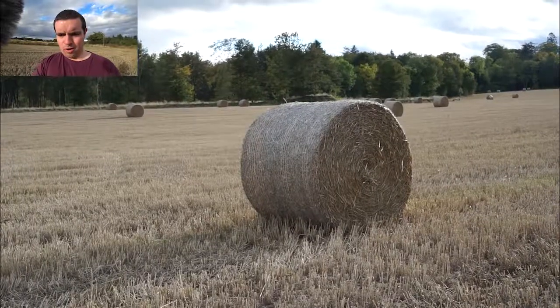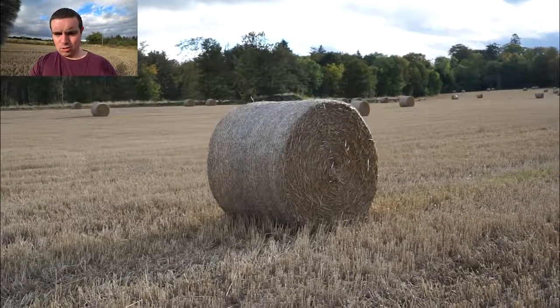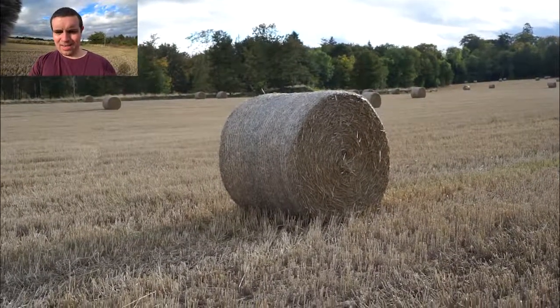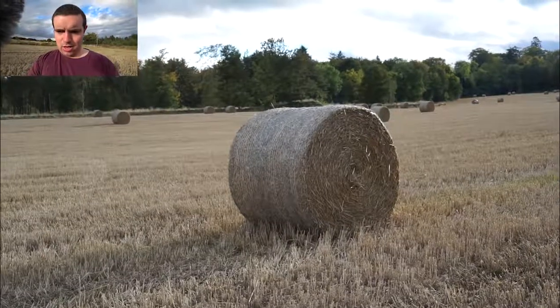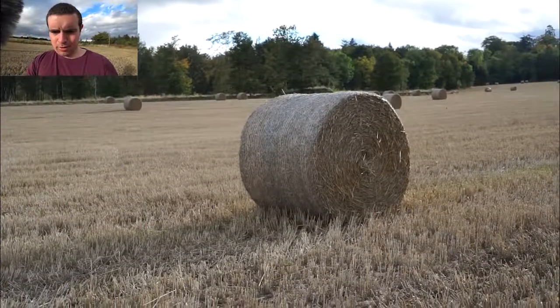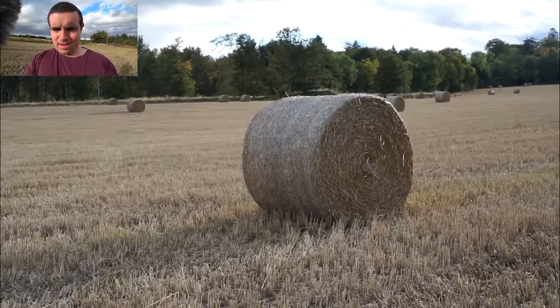Okay, let's go and take a look at another location. Okay, so next up I've got this field that I'll just show you just now, where we've got a bunch of hay bales, and you might choose just to come in and snap a picture of one of these hay bales, and you might end up with something like this.